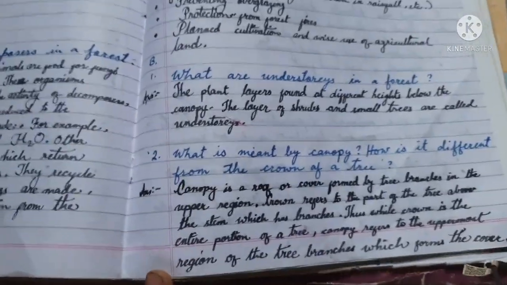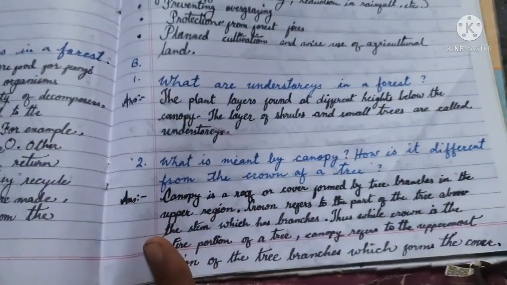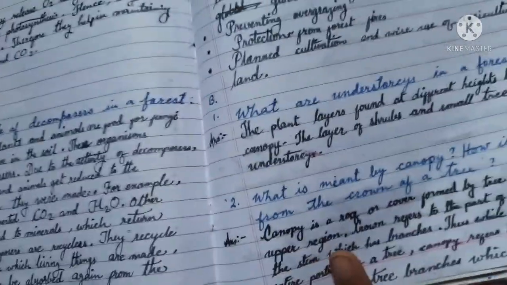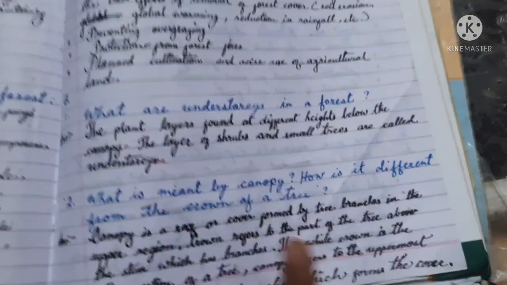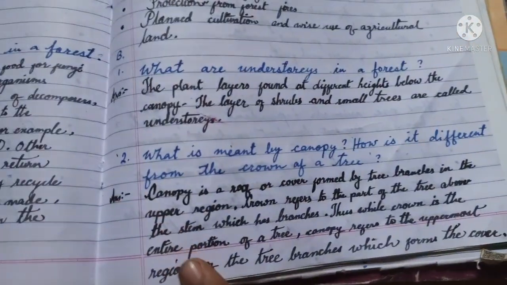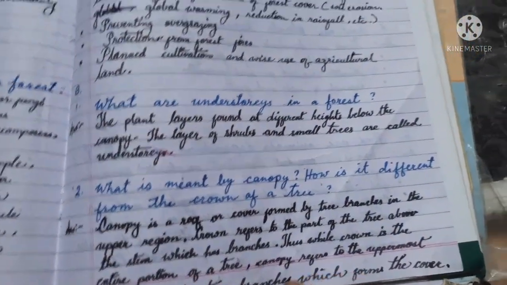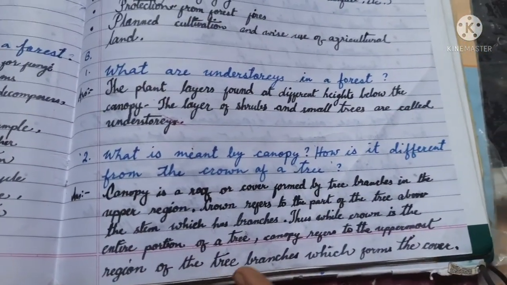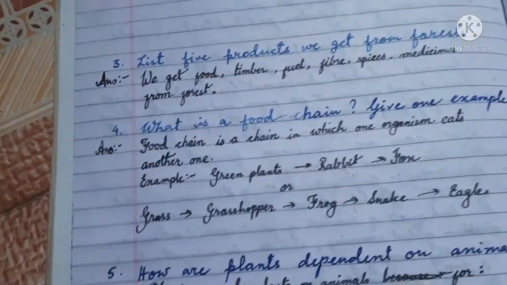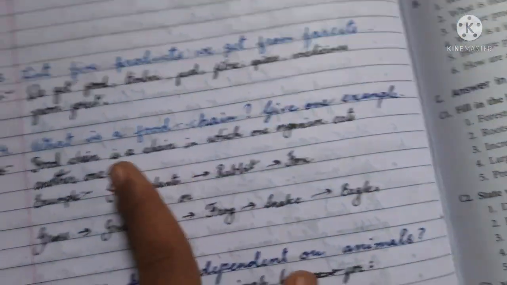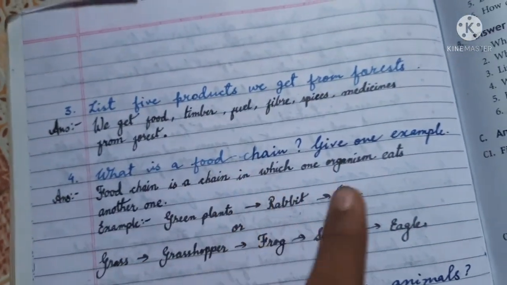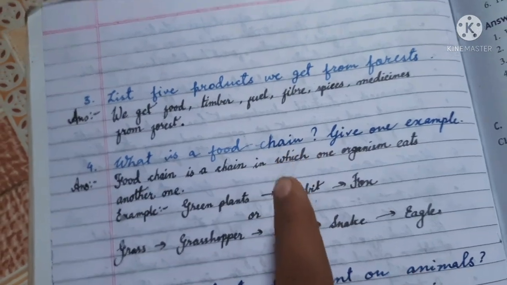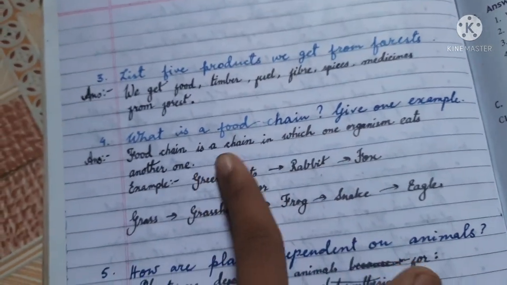While crown means the whole part of the tree above the stem. Thus, while the crown is the entire portion of the tree, canopy refers to the uppermost region of tree branches which forms the cover. This is the answer. List five products we get from forest. There are endless products. Some of them are food, timber, fuel, fiber, spices, medicines, gums, resin, dye, etc.